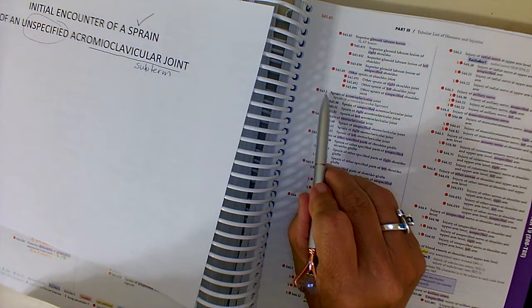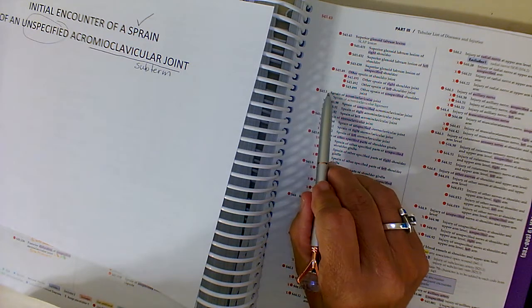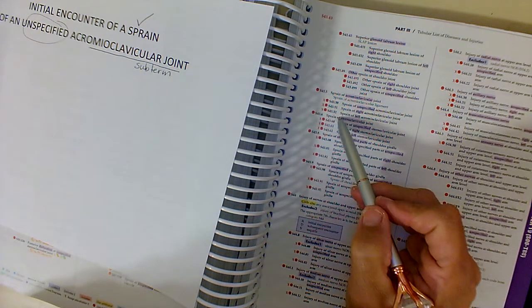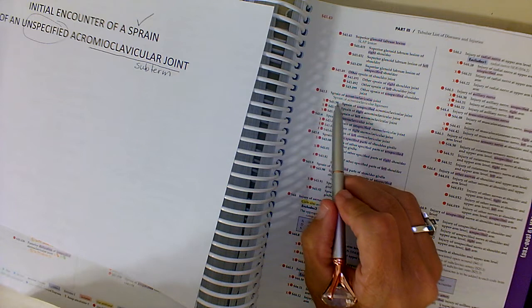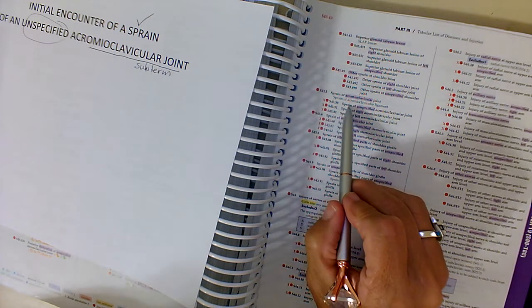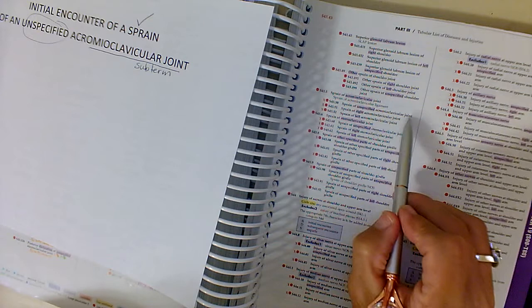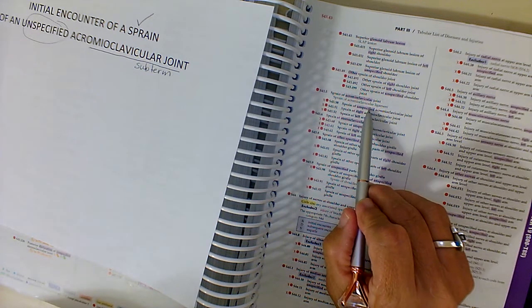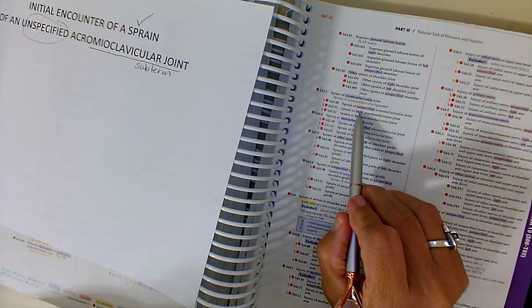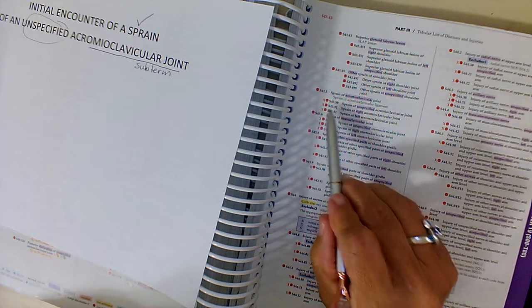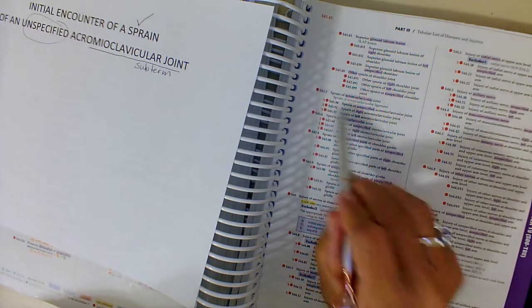So under S43.5, we've got three choices. S43.50 tells us it's the sprain of an unspecified acromioclavicular joint, and that's what we had, unspecified. If our documentation told us it was right or left, we would be using a different code.